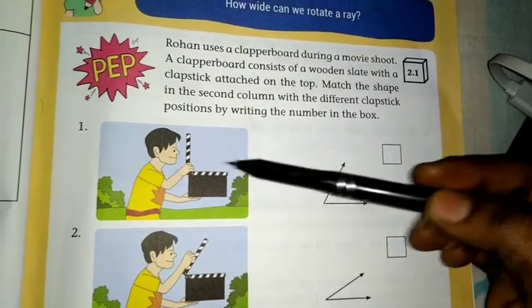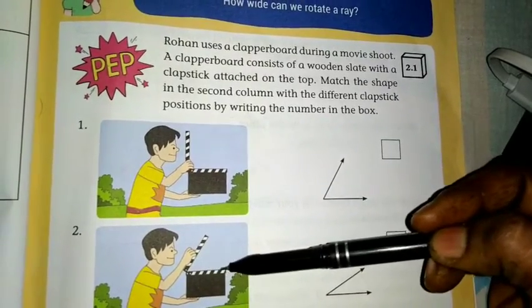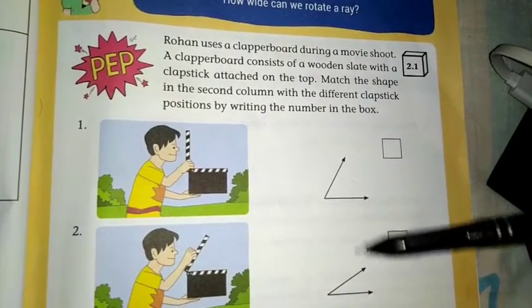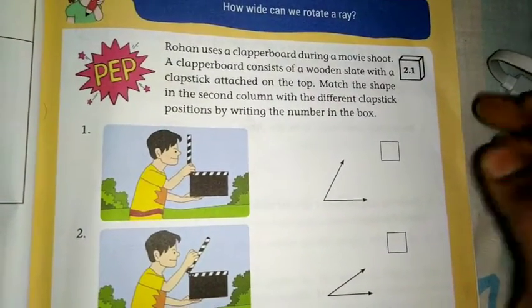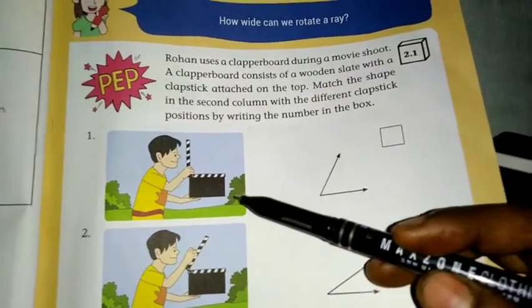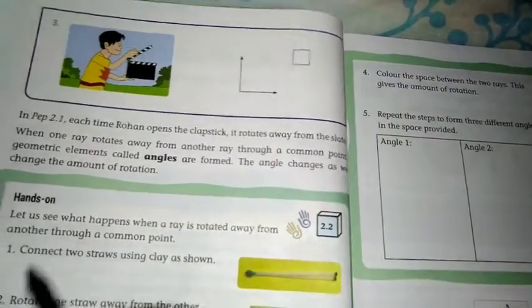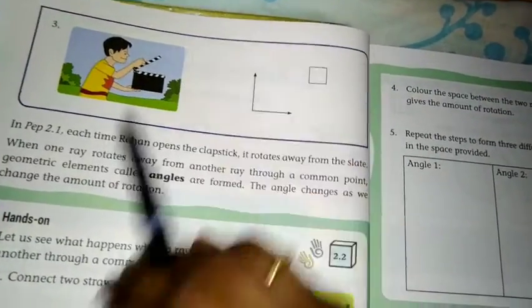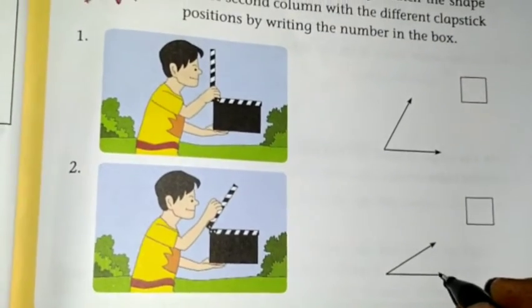The first clapstick is in L shape. In the second picture, the clapstick is not in L shape. Both the clapsticks are very close to each other. What we have to do is match the first column with the second column. In the first column, the angle of the clapstick will match with the figure given in the second column. Have you noted? See, on the next page, the L shape angle is given in the second column, but the figure for L shape is present on the first page, first column, first shape.